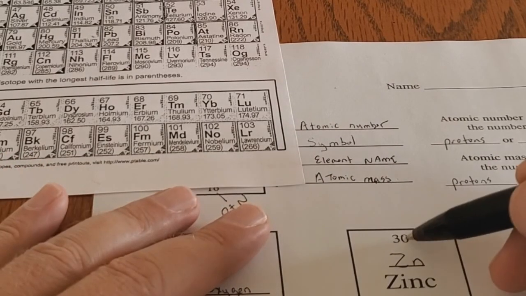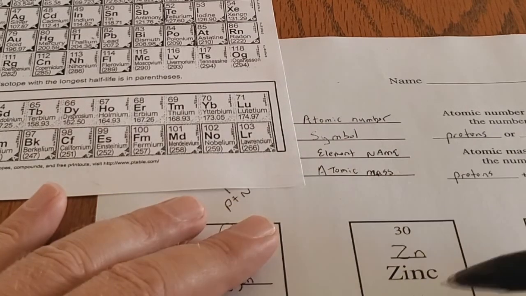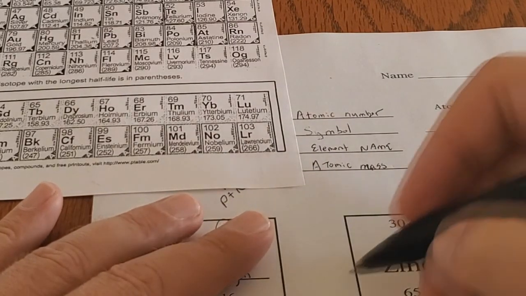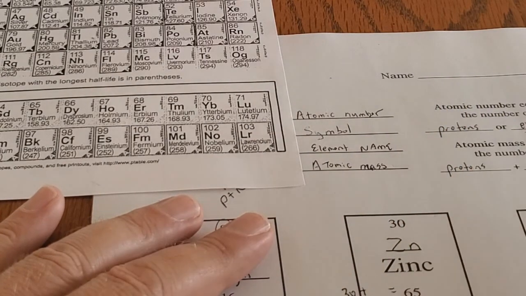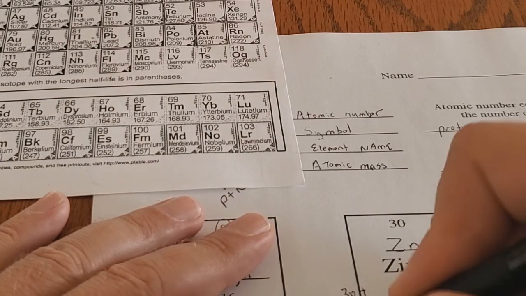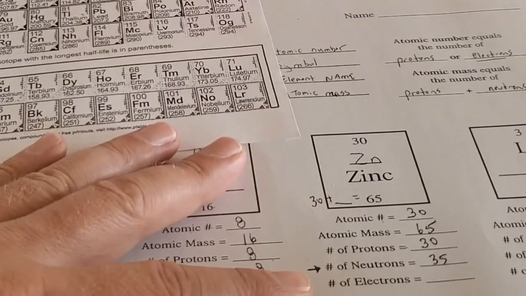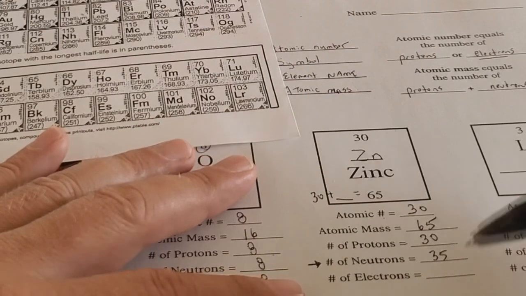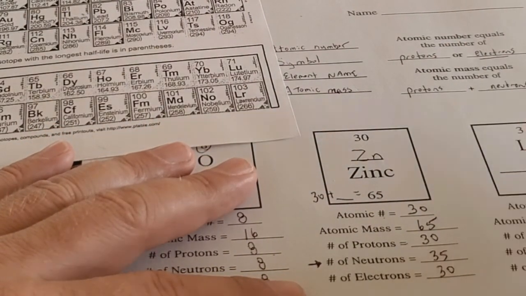Number of protons is the same as the atomic number, so that's 30. Neutrons, this is the hard one. We take our protons plus what? How many neutrons equals 65? Basically 65 minus 30, and we'll get 35. This is the harder one.